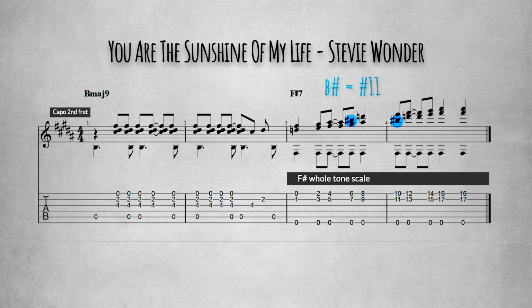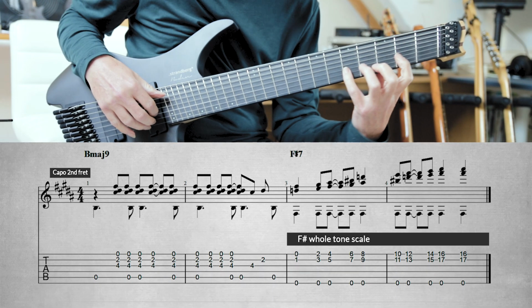The sharp 4 or sharp 11 and the sharp 5 in the scale, played over an F sharp 7 chord, are beautiful tension notes. It sounds something like this.